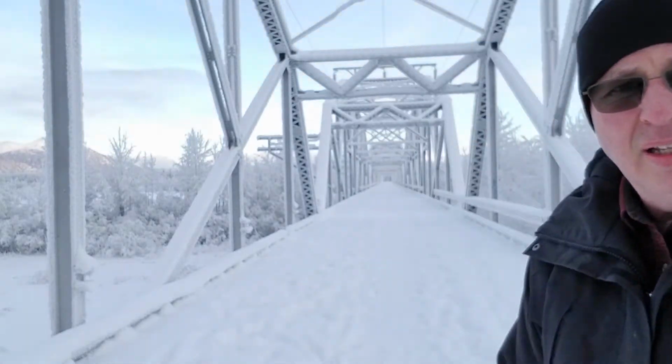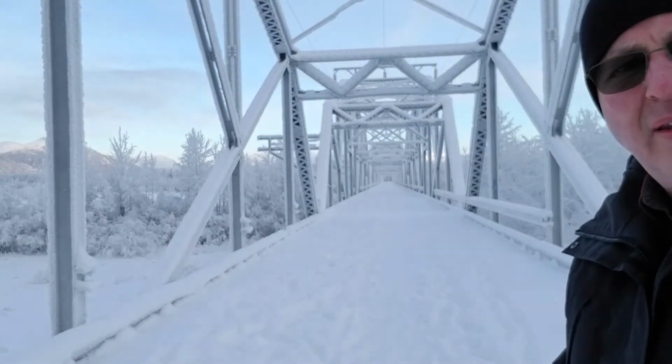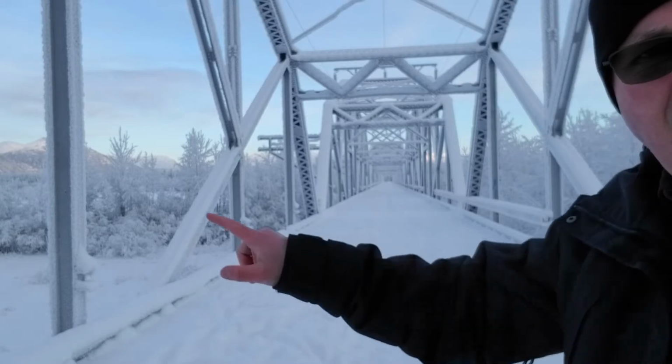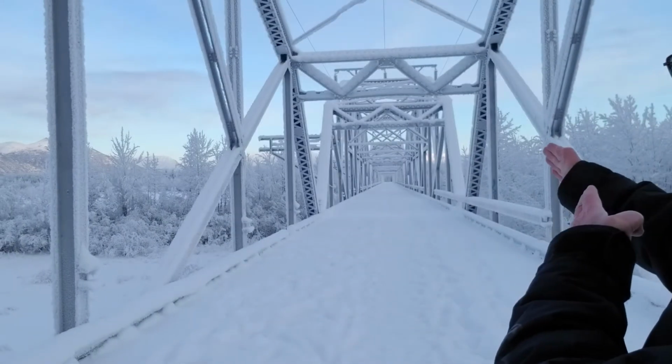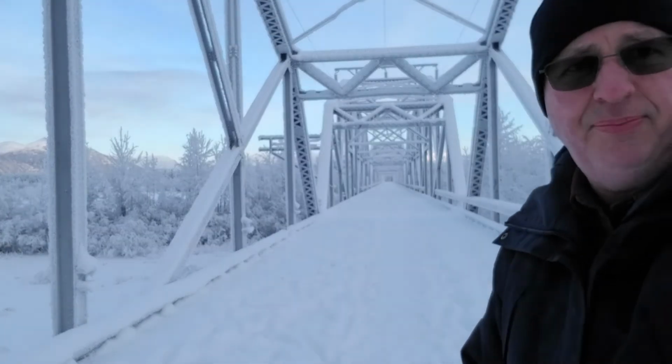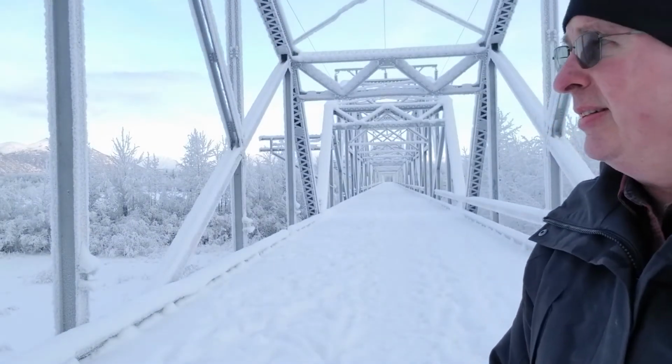Another thing when looking at composition, take a look at this bridge and notice how these leading lines down here draw interest and draw your eyes to the middle of the bridge. These are things that create interest.